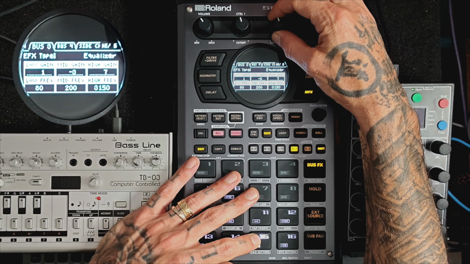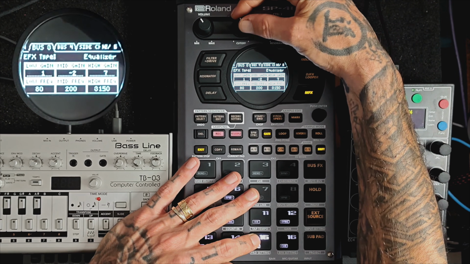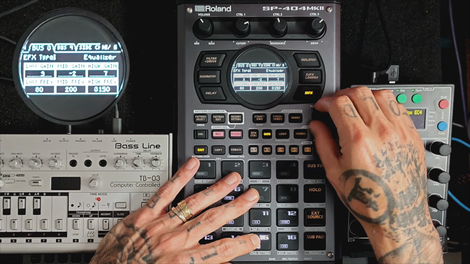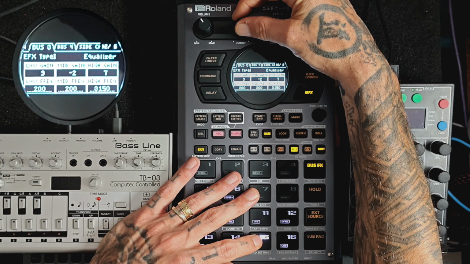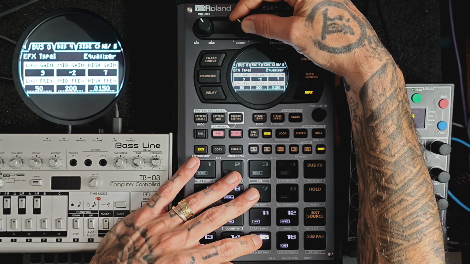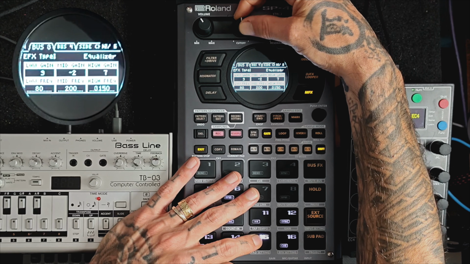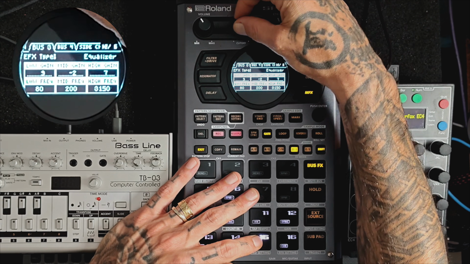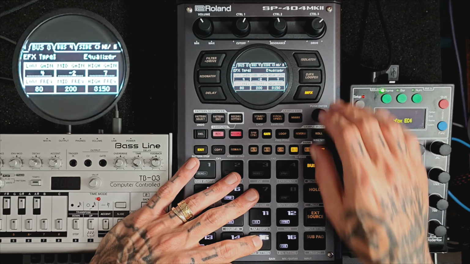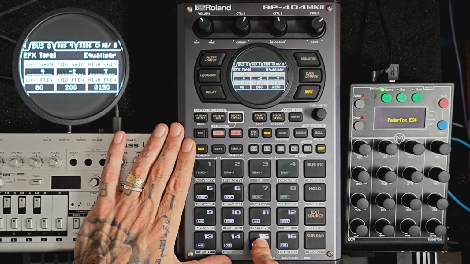And now the low. Let's try other frequencies also. Yeah, that's nice.